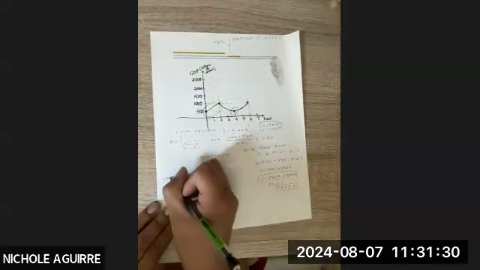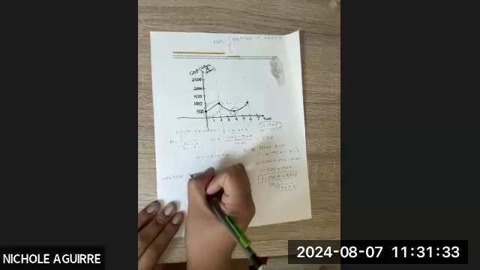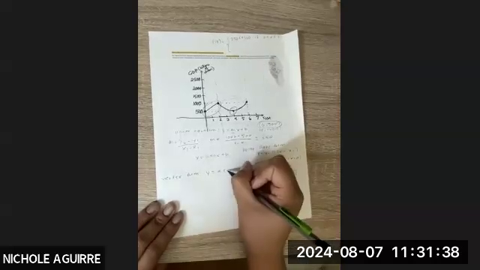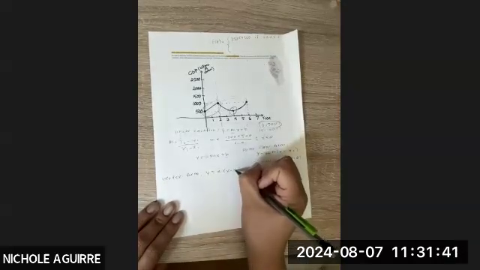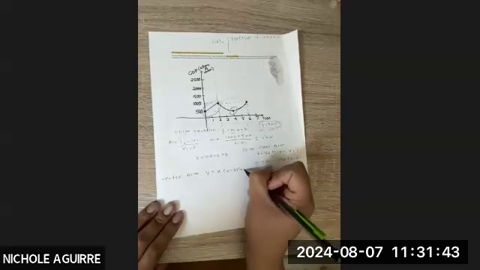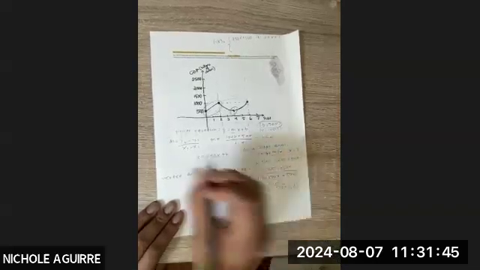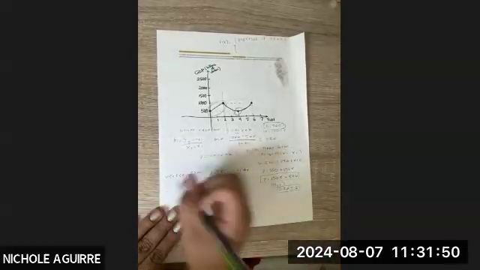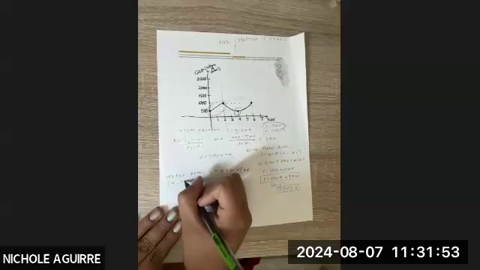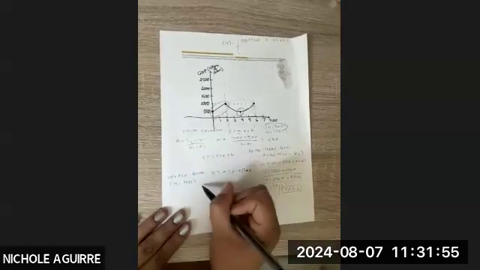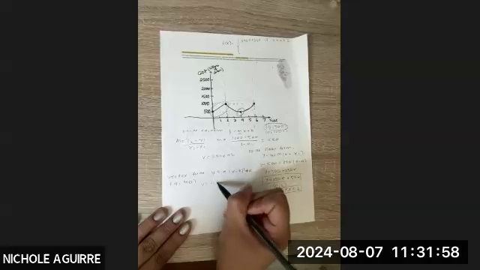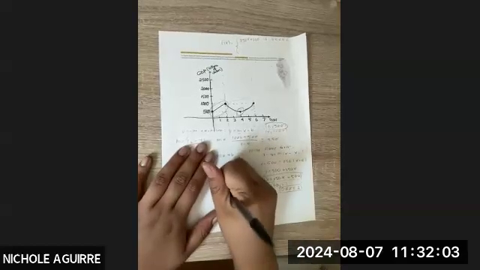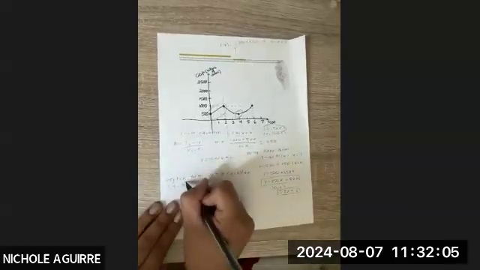So vertex form is y equals a(x minus h) squared plus k. We would pick the vertex, which is (4, 500), and input it into the equation, so this is h, k.